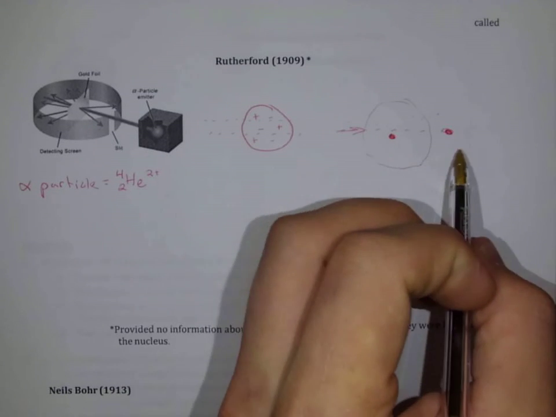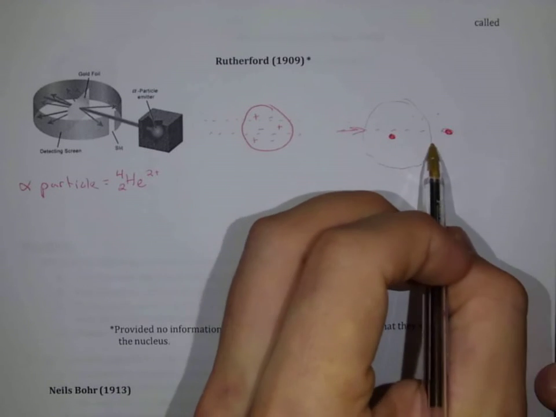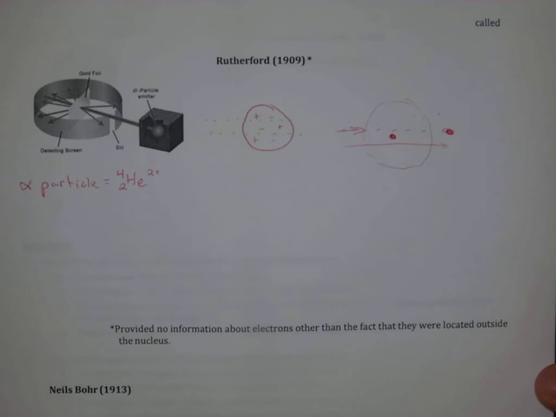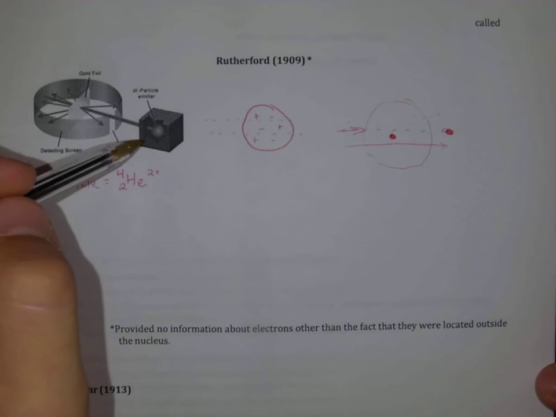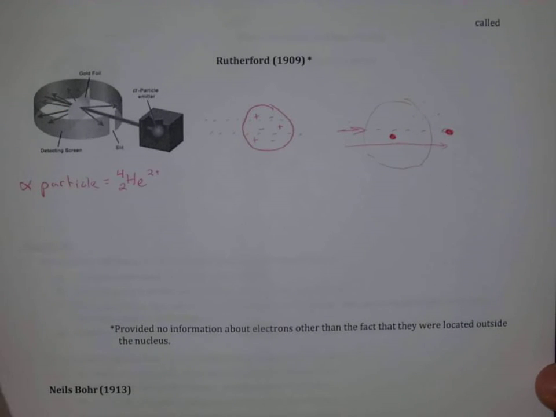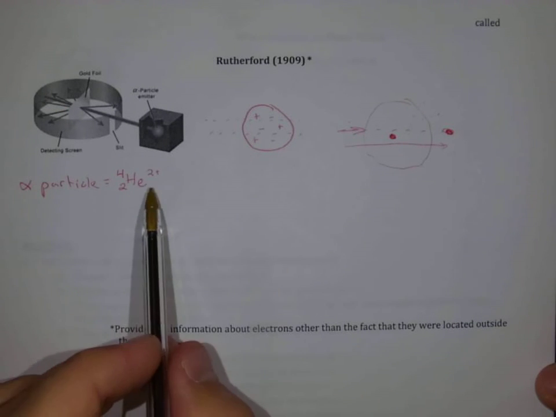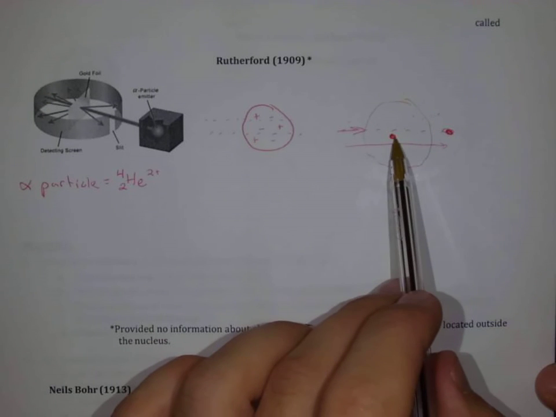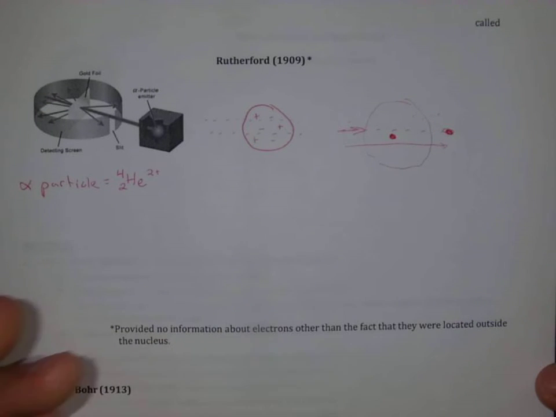But most of the time, the particles are going to be able to go straight through to the other side. All right, so when he saw that the particles bounced back and got a little bit deflected, but mostly went through, he said, you know what, if I'm shooting positive particles there, my positive particles in the atom have to be in the center.